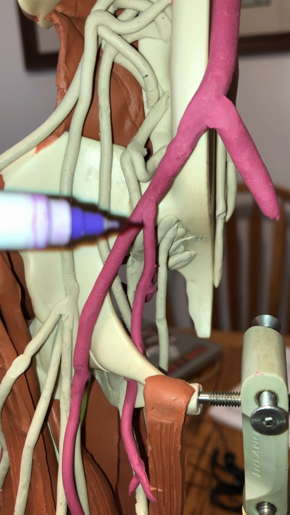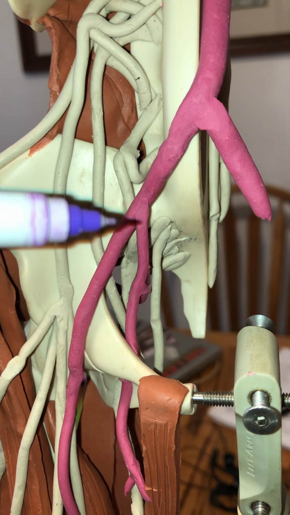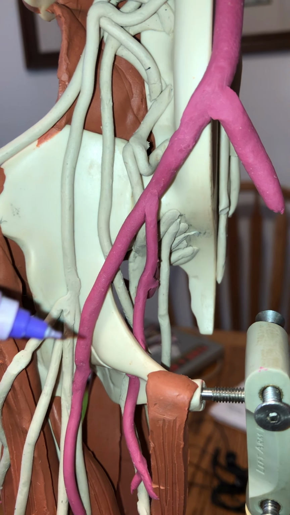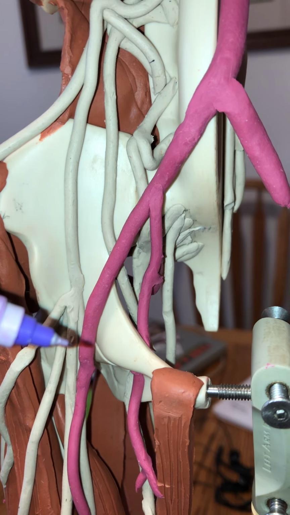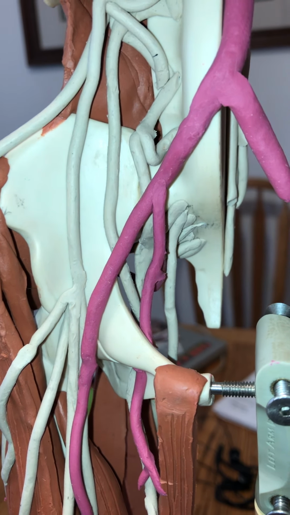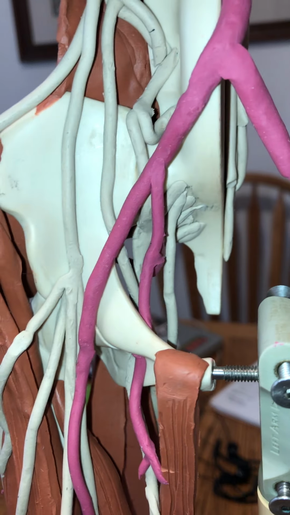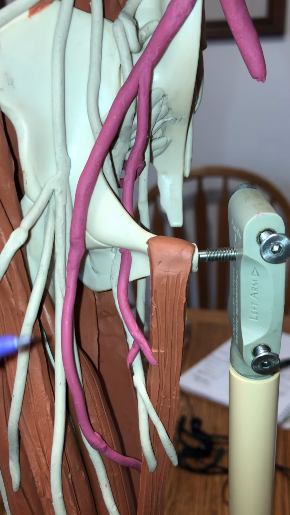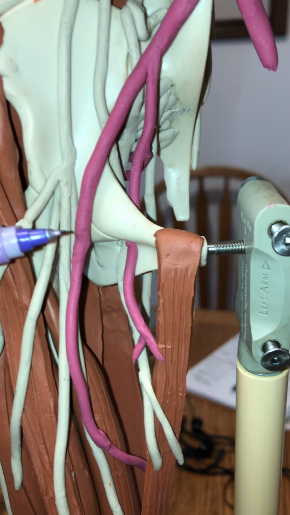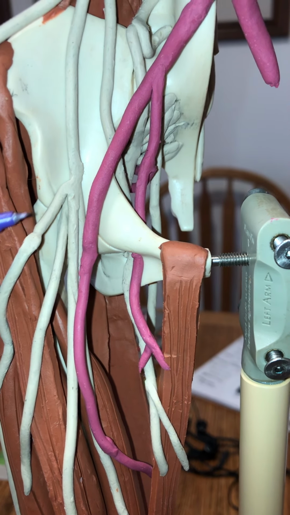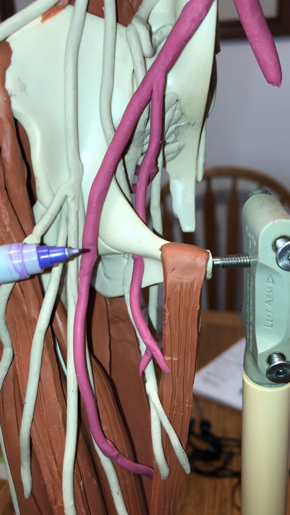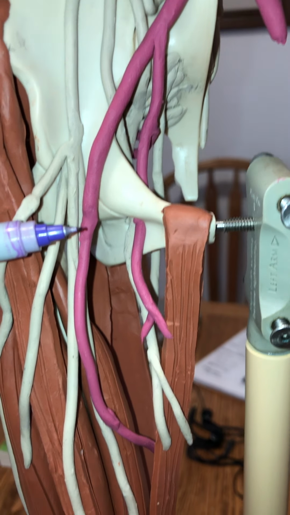This first section right here is called the internal iliac, and then this section is called the external iliac because it ends up going closer to the surface of the body and more towards the lateral side. Let's go with the external iliac first. Once the external iliac gets to where the hip joint is, so the head of the femur is right over here, it changes names. Doesn't have any major branches, but it changes names and it becomes the femoral artery because it goes along the femur.